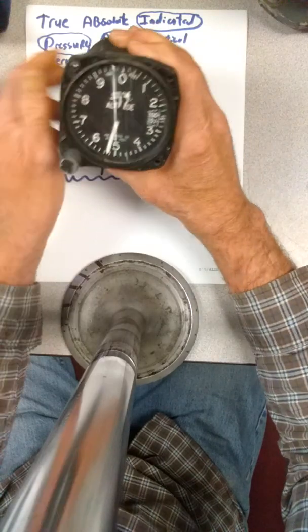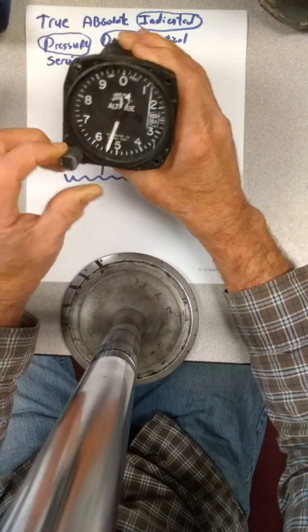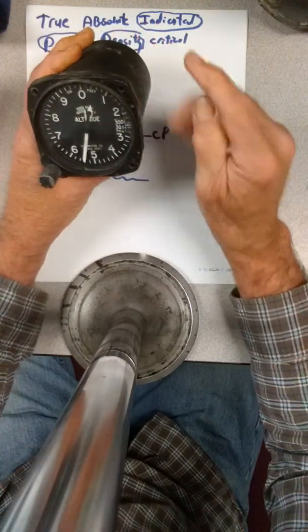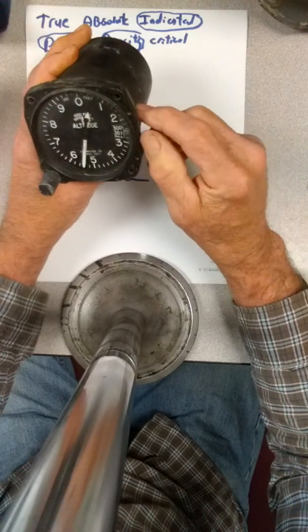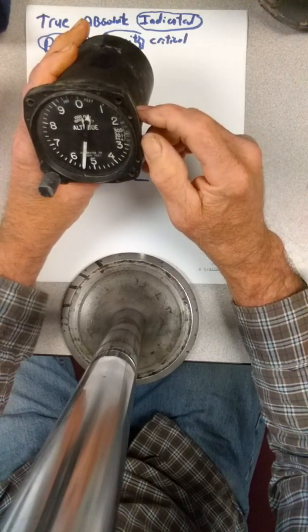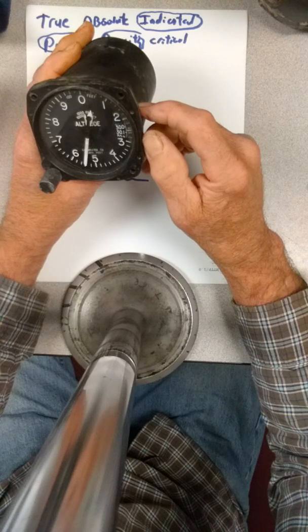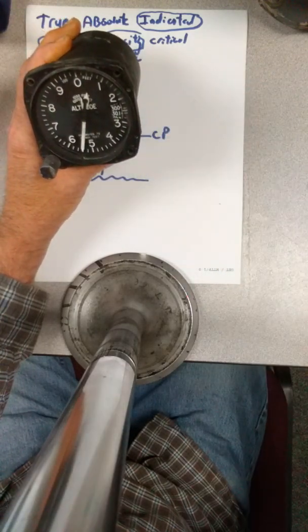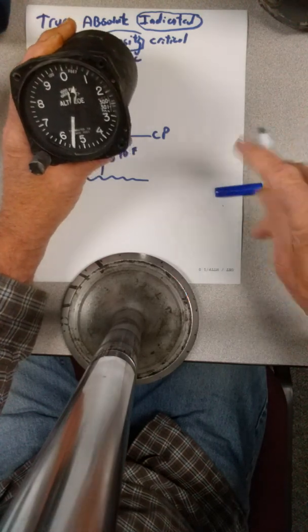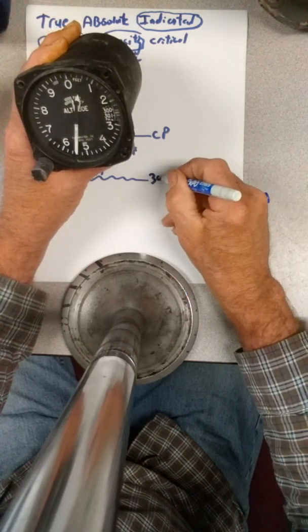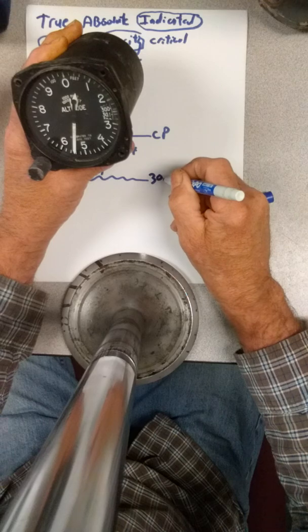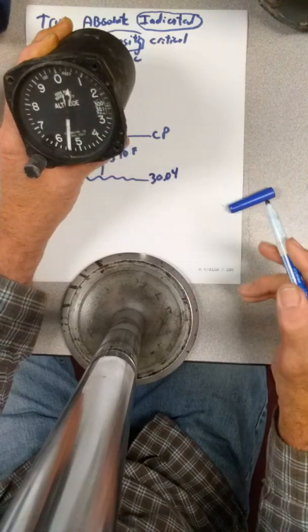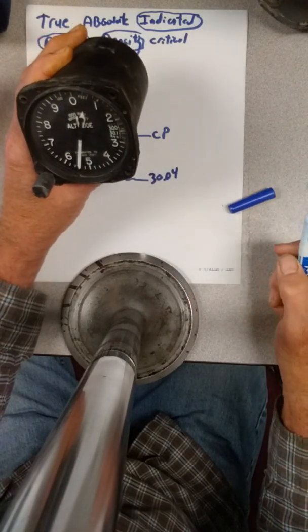So let's go over here. We'll dial in 540 feet, and what we're saying today is that the pressure down at sea level today is 30.04, okay?